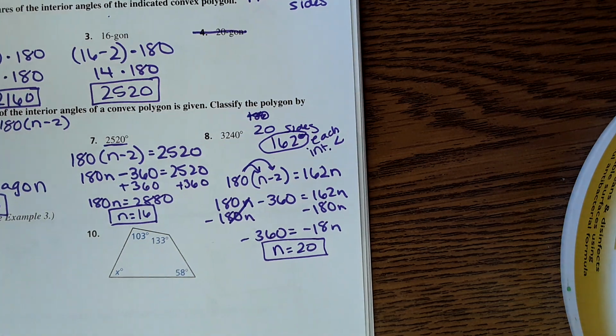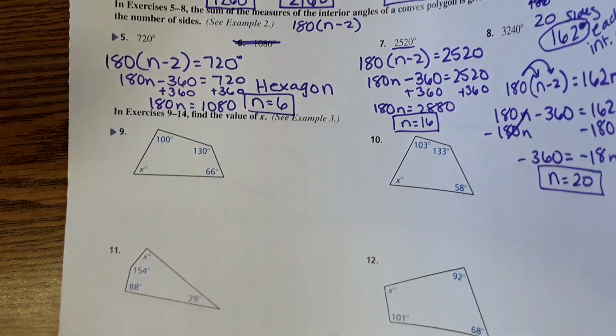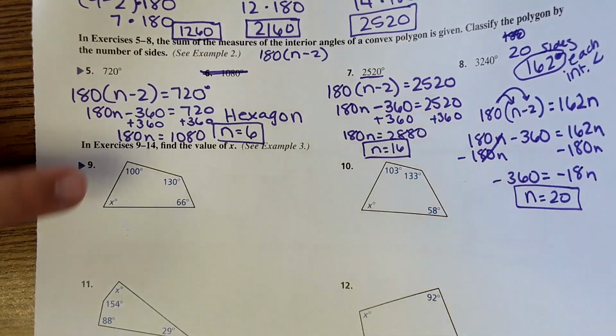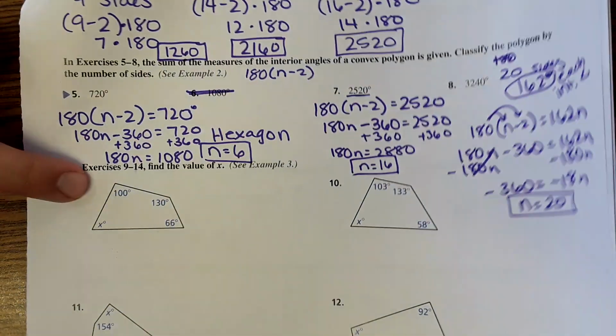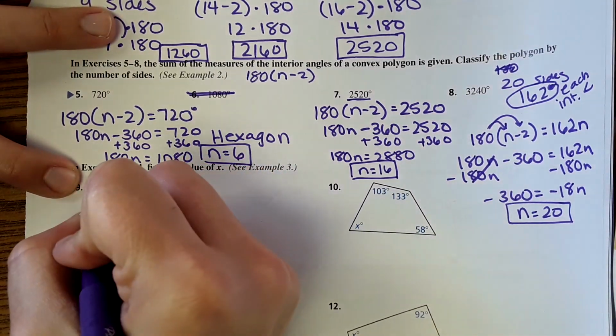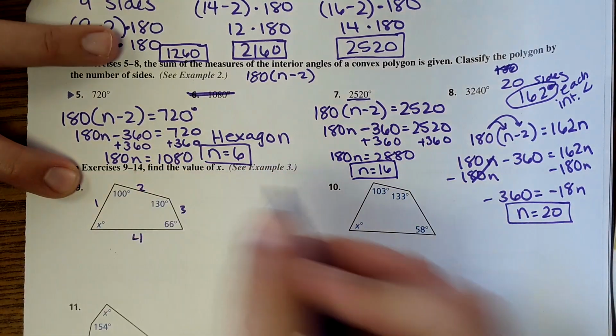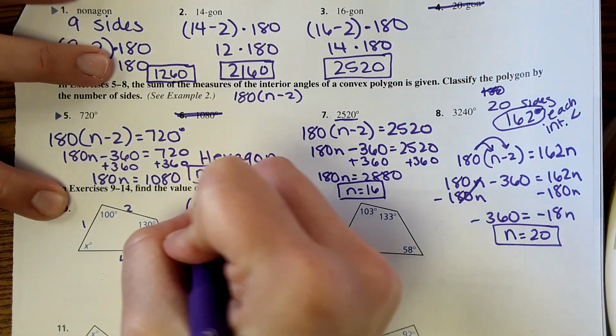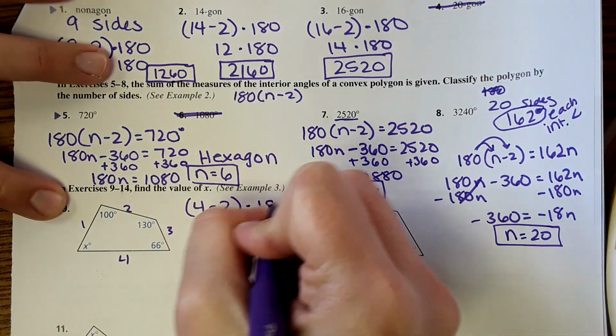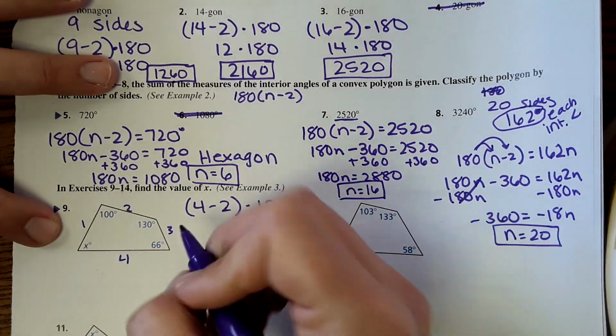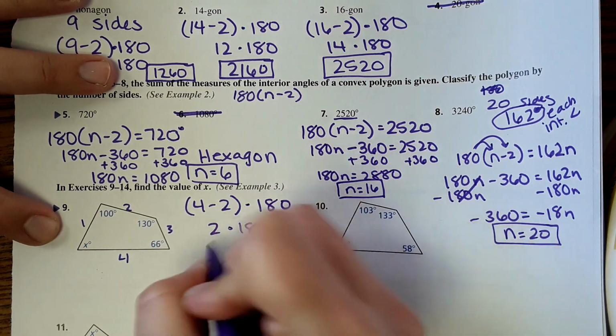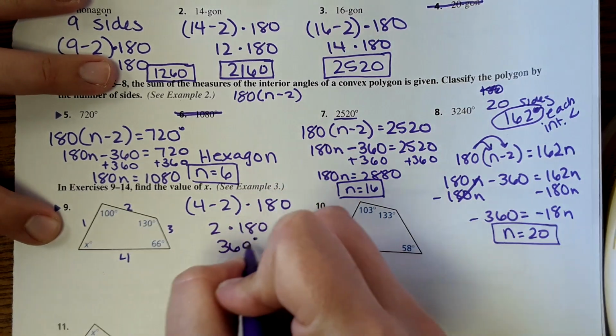Okay, now it goes back to being easy. Number 9, it says find the value of x. So they give you a shape. It's for you to determine the number of sides. So we have 1, 2, 3, 4 sides. So then you would just plug it into the equation, 4 minus 2 times 180, to find the sum of the interior angles. So it's 360 degrees.